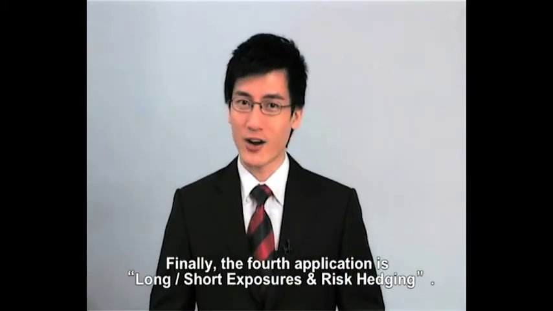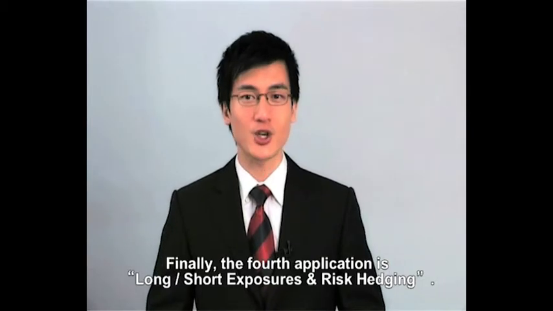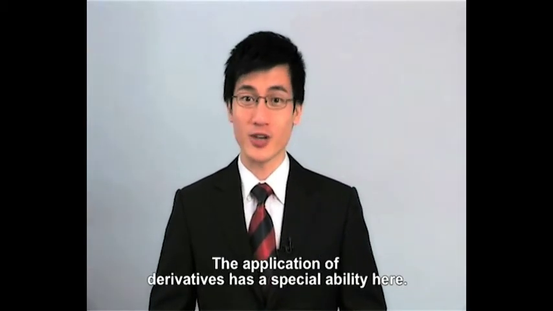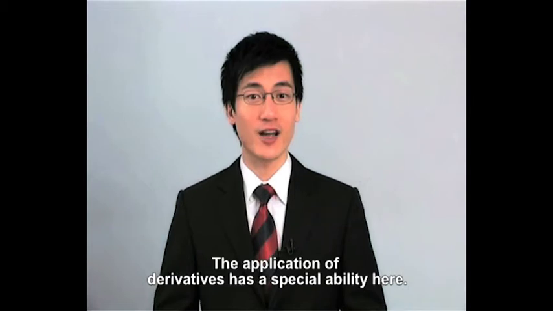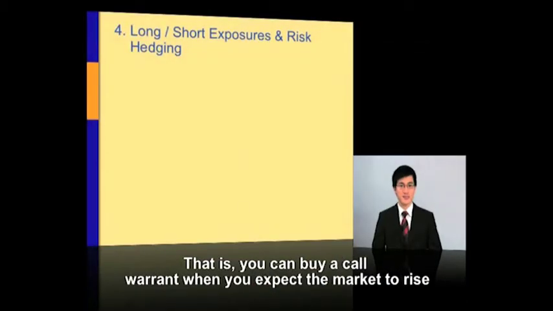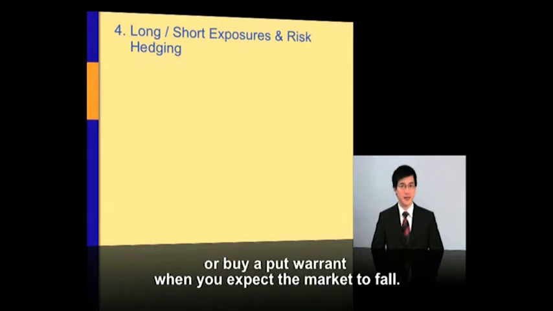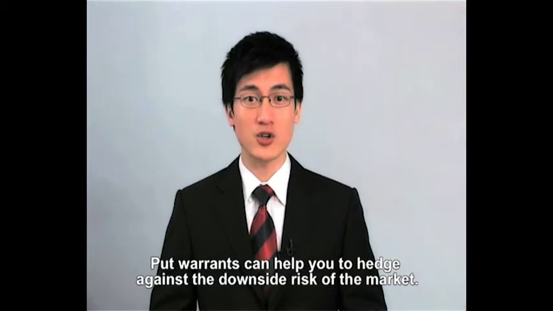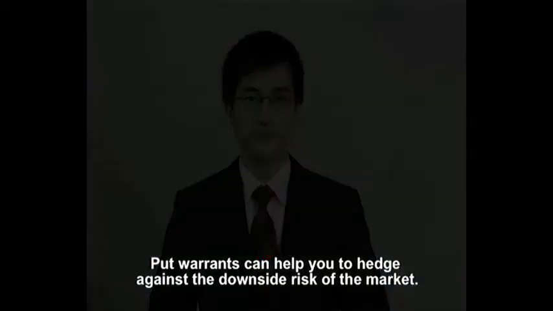Finally, the fourth application is long or short exposures and risk hedging. The application of derivatives has a special ability here. That is, you can buy a call warrant when you expect the market to rise, or buy a put warrant when you expect the market to fall. Put warrants can help you hedge against the downside risk of the market.